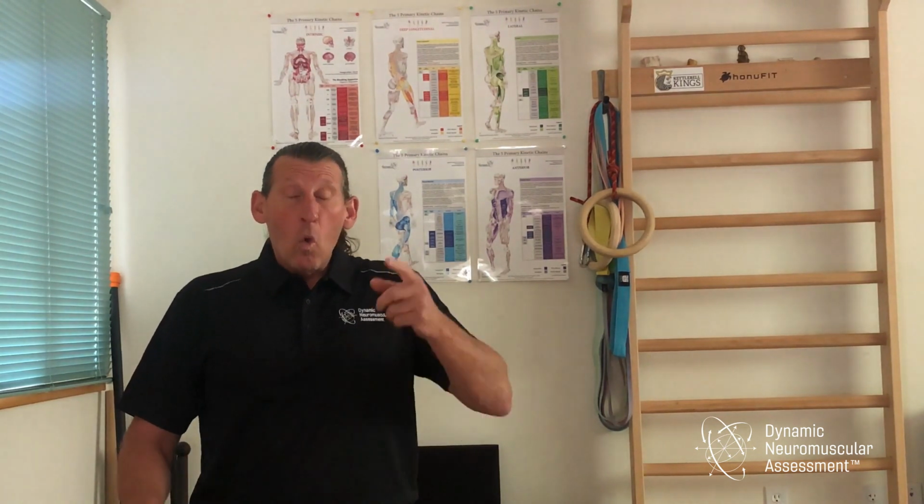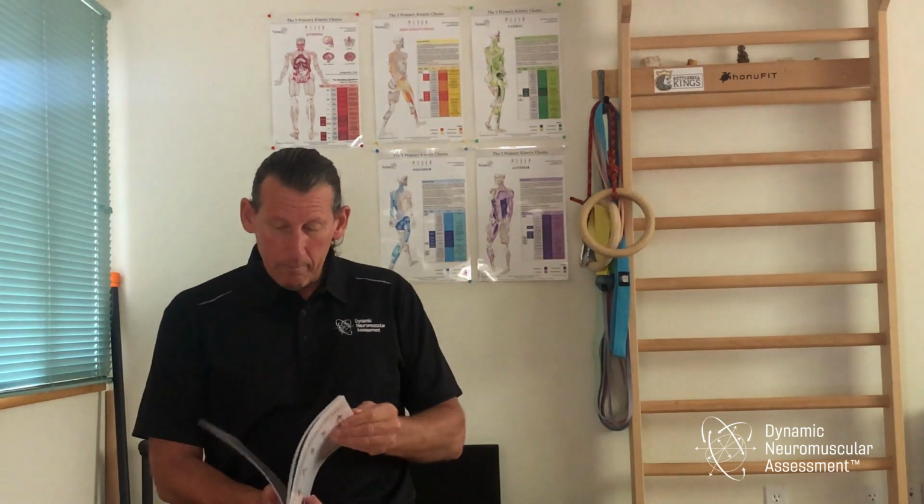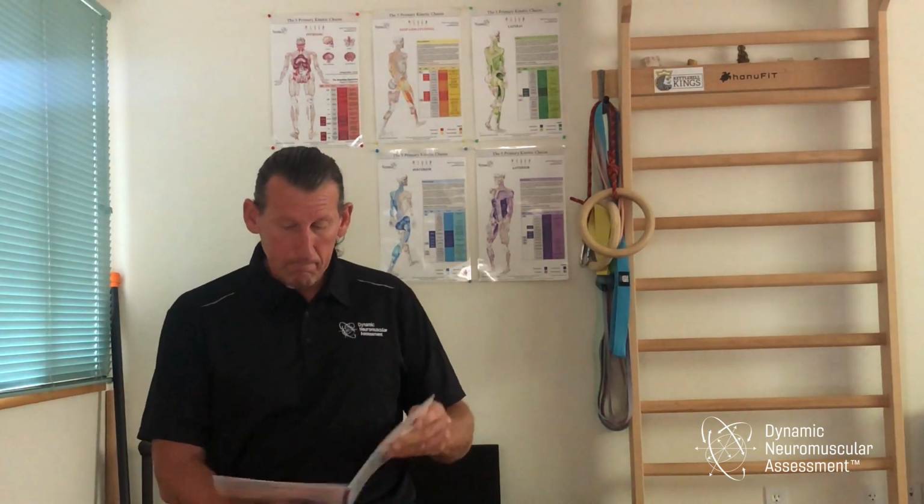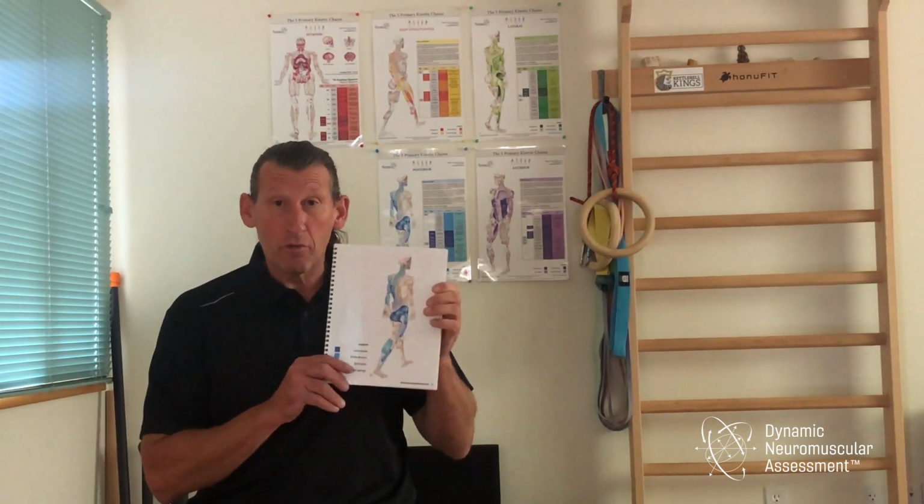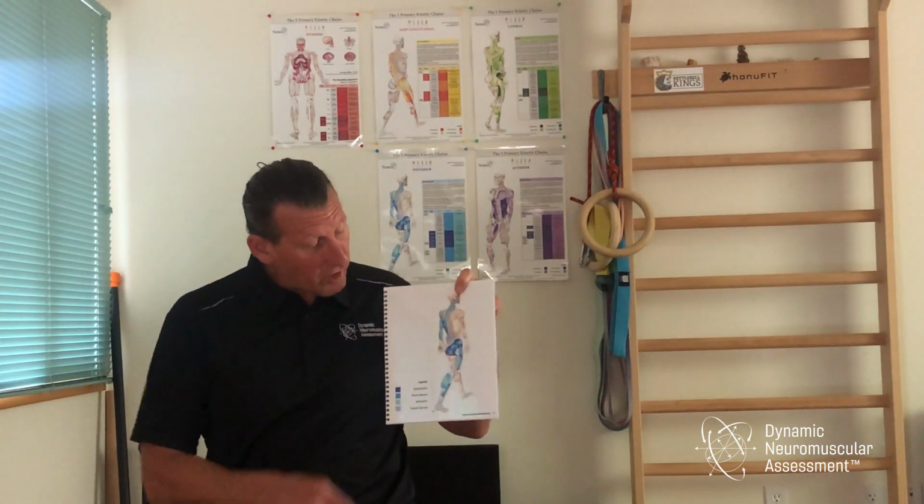When we start looking at this idea of coiling and uncoiling, there are two things that are happening. One side, let's take a look at the deep longitudinal kinetic chain. This is the blue chain.